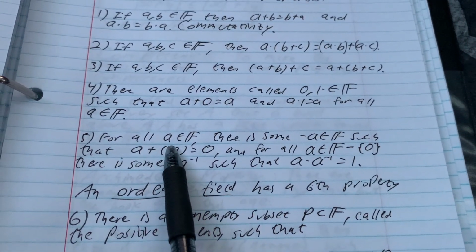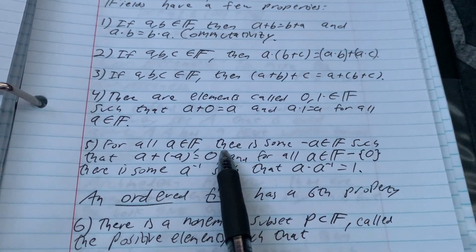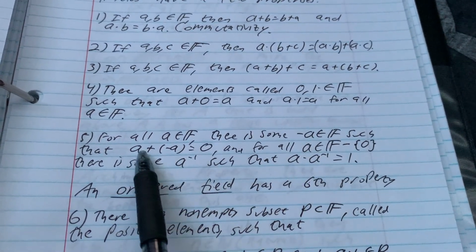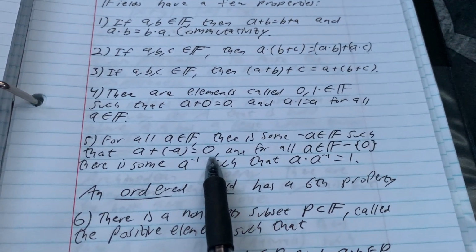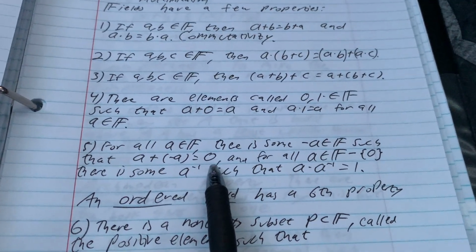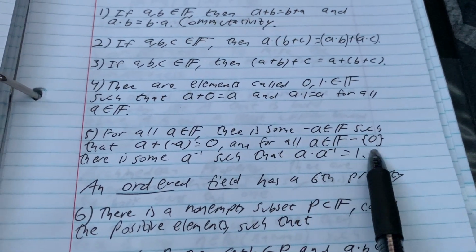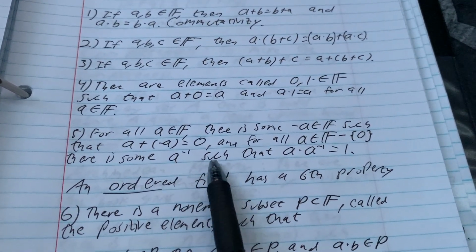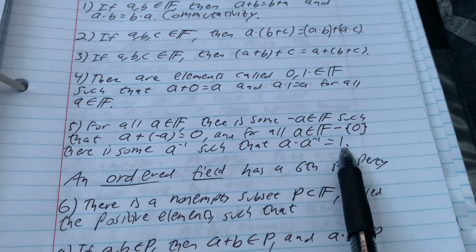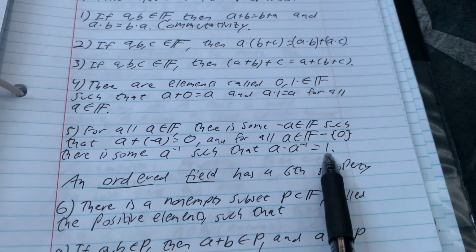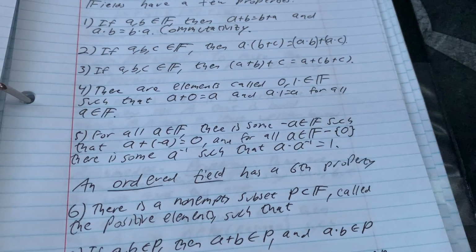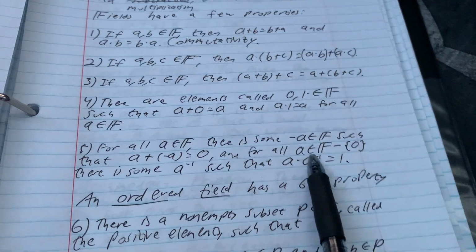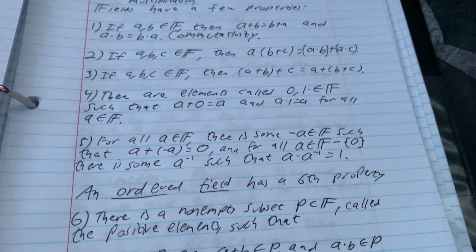Every element in a field has some additive inverse. Okay, that means A plus its additive inverse equals the additive identity. And also every non-zero element of the field has a multiplicative inverse, A inverse, such that A times A inverse is equal to 1, the multiplicative identity. These two things are true for every element in the field and every non-zero element in the field, respectively.